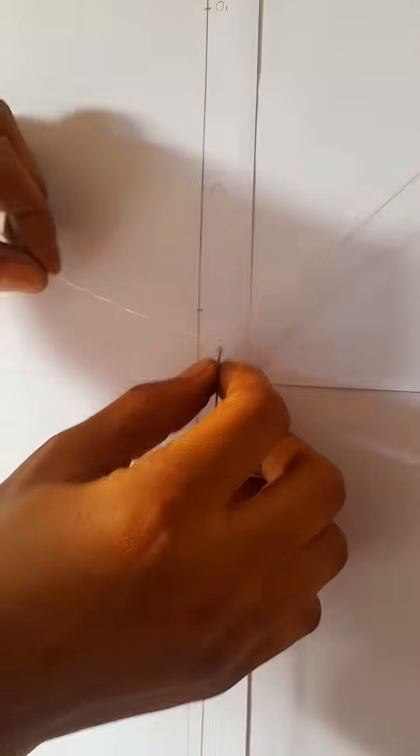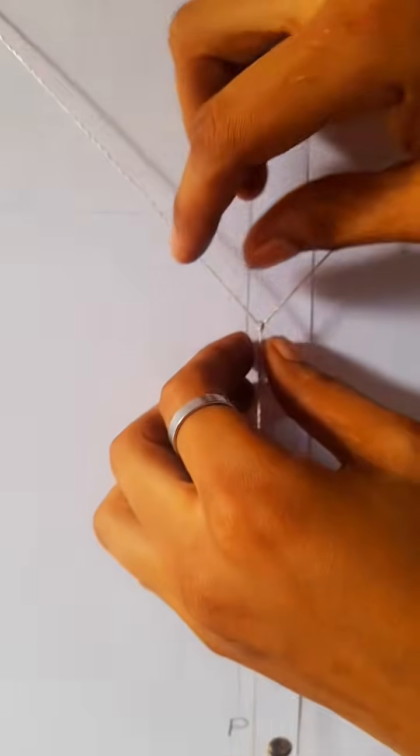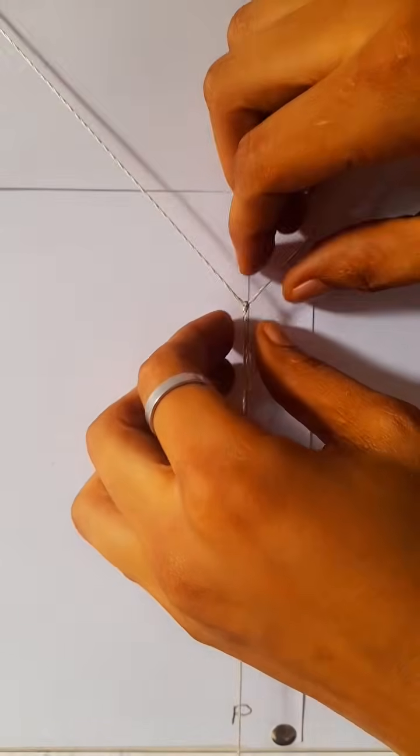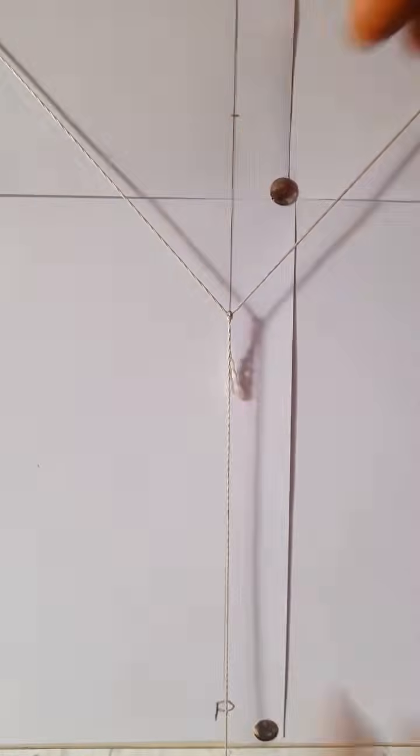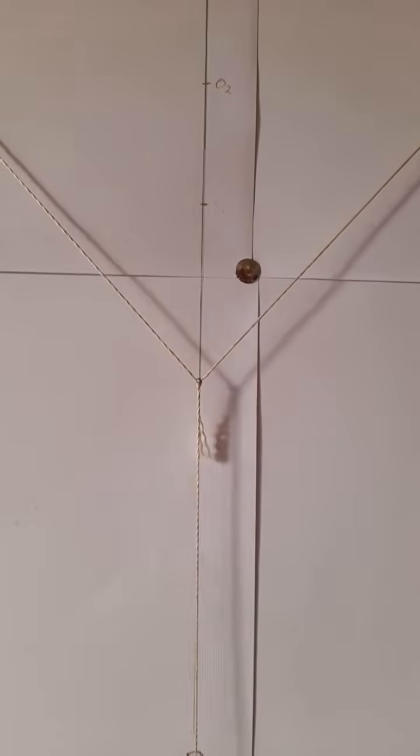So we add one more into the mass hanger, alright, and then adjust the loop. Once you add another mass, the loop will move, because you know the pulley C is free, it moves. So you adjust this looped string until it stays on the line BP. So basically that's why you drew that line BP, to help you ensure that the mass is at the center. Okay, so you see it's aligned very properly.